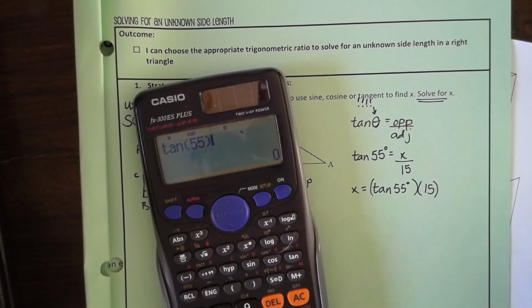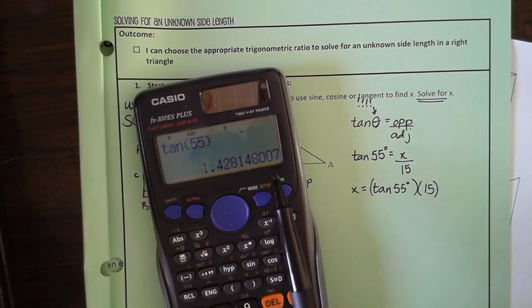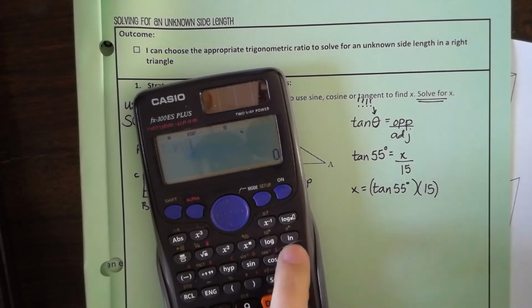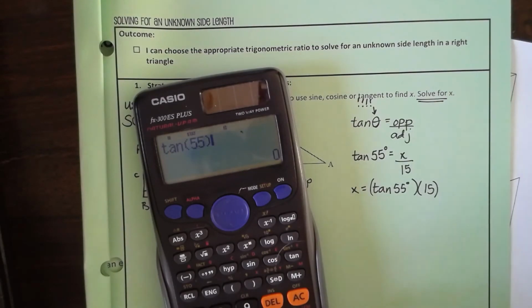Again, in some of your calculators, you're going to press tan, or you're going to press 55 and then tan. And you'll get something like 1.42814 and so on. If you see that number pop up, that's the tan ratio for 55 degrees. For me, the way my calculator works, tan 55, then I close my bracket, times 15. If I get the 1.42 number, it means I didn't multiply by 15. I'm still at tan 55.